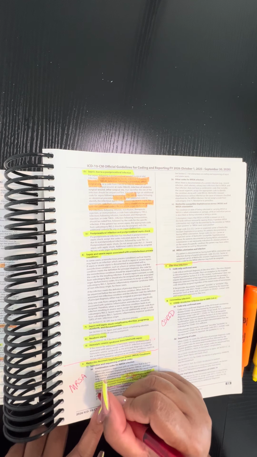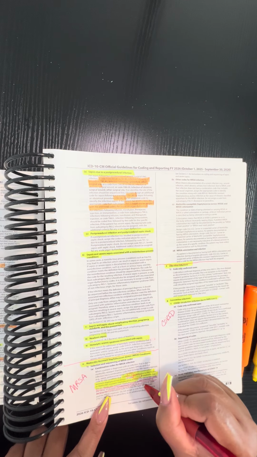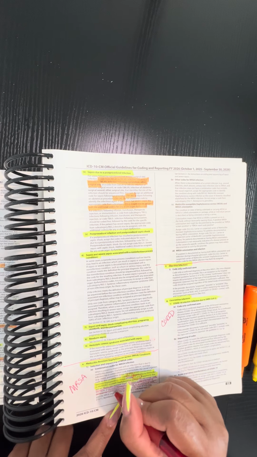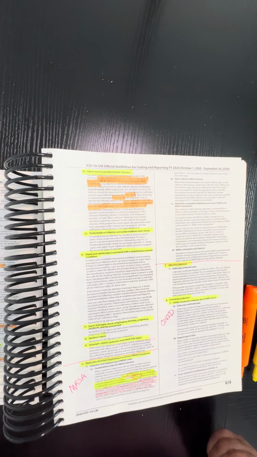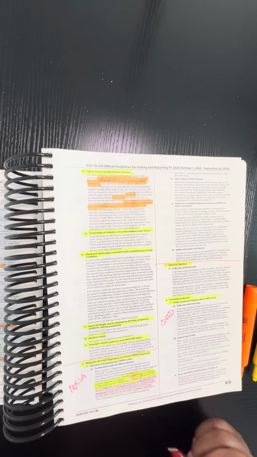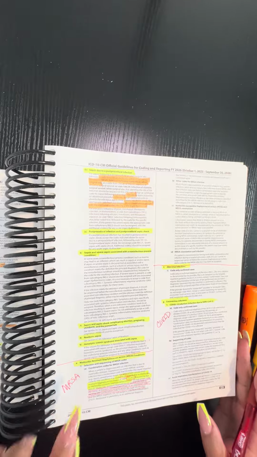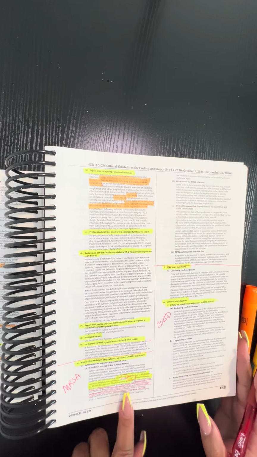So let's go ahead and underline that. Okay, so that's what you want to do. And we just did that under E, number 1, A, in this paragraph.